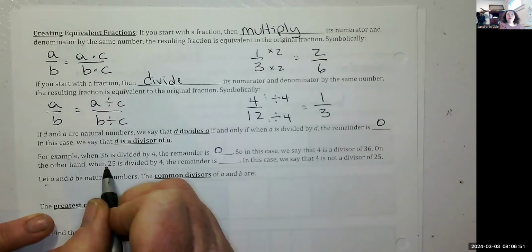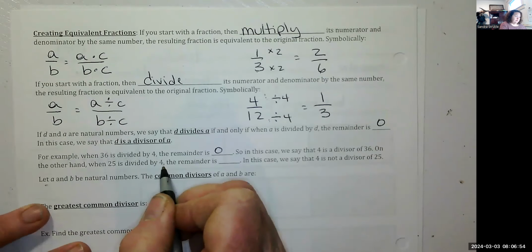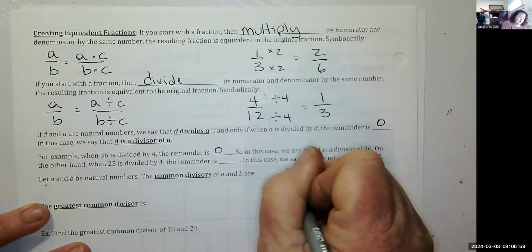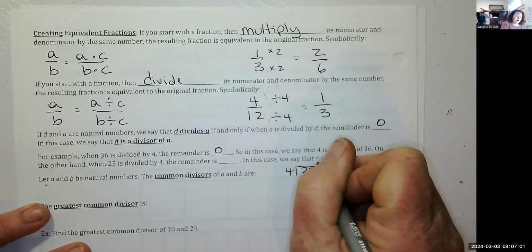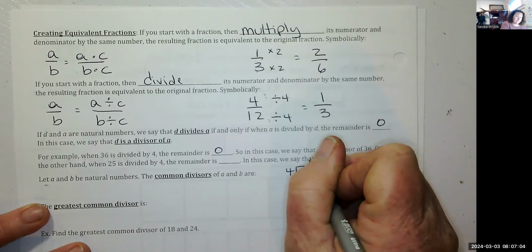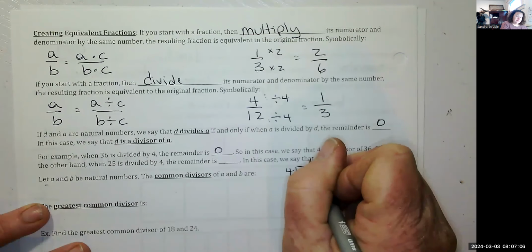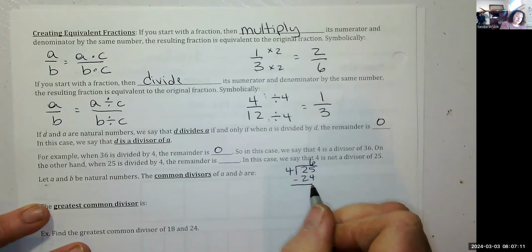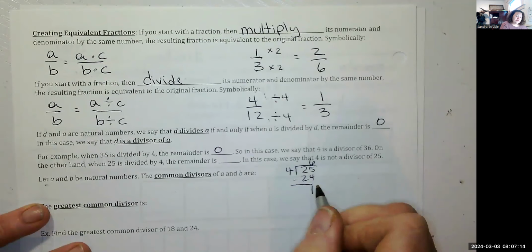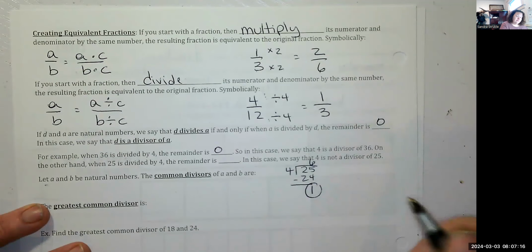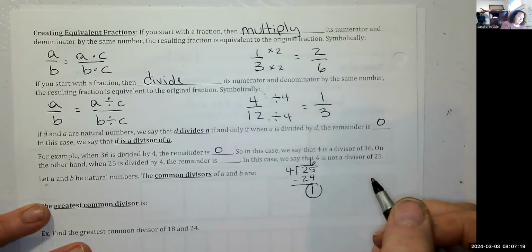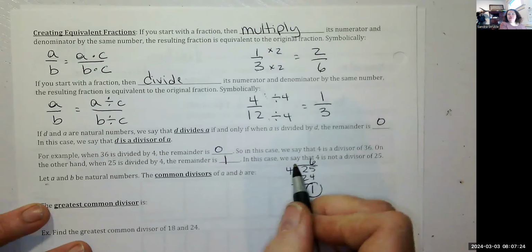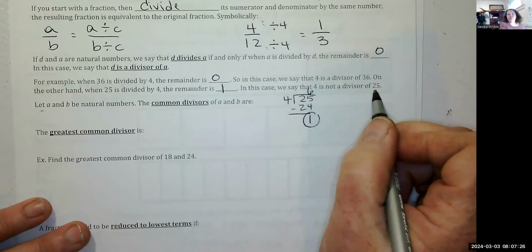On the other hand, when 25 is divided by 4, Houston, we have a problem. 25 divided by 4, well, 4 goes into 25 5 times. No, 6 times. 6 times 4 is 24. And when we subtract those, we just get a 1. This is called a remainder. If we have a remainder, it's not divisible. So in this case, we say that 4 is not a divisor of 25.